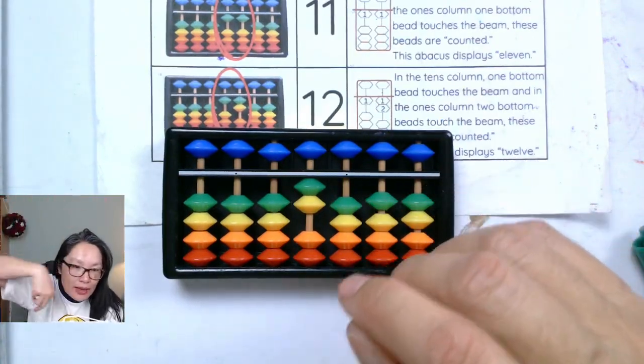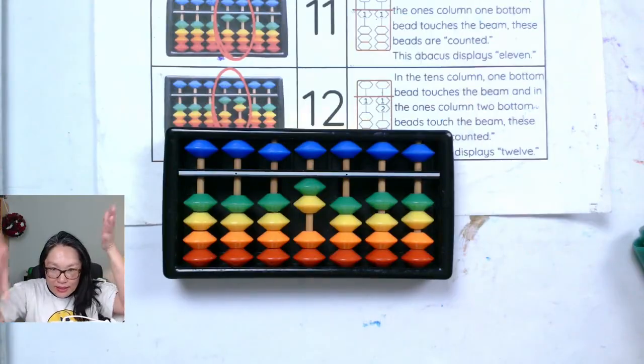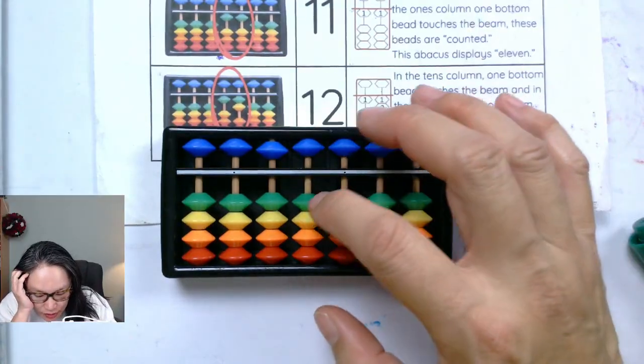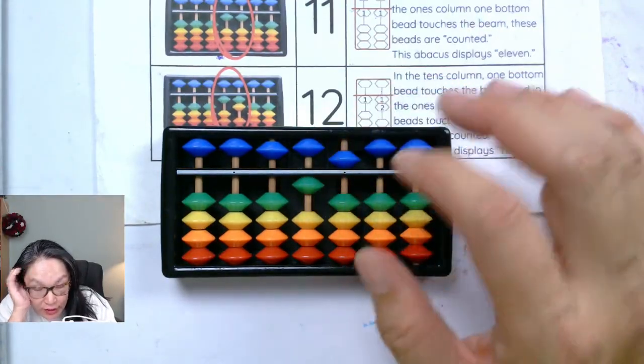Come back. We're going to be looking at the abacus. Look at the abacus. All right, so again, we're going to do 15. We know 15. Okay, what's after 15?